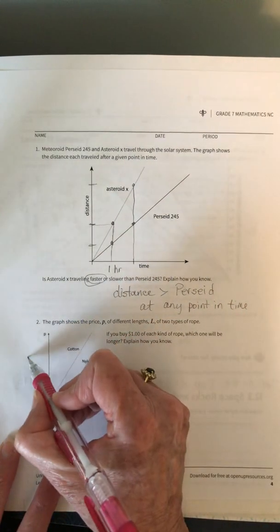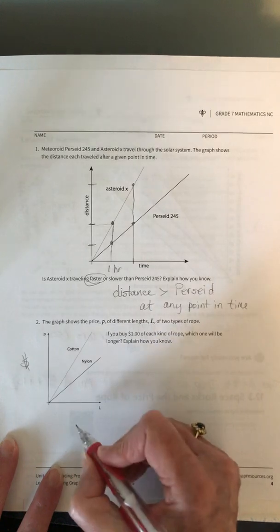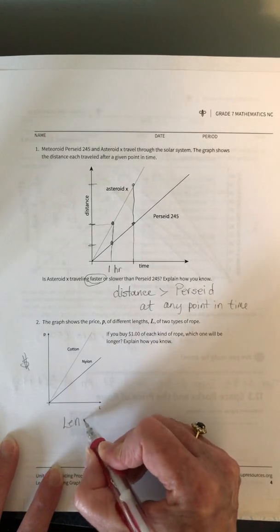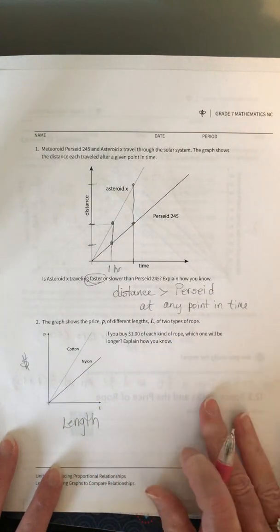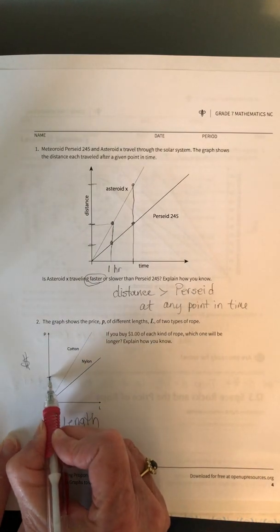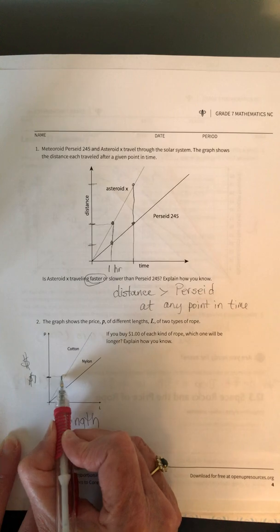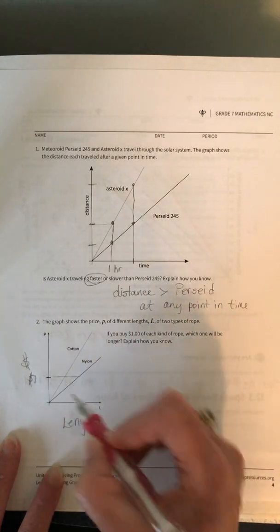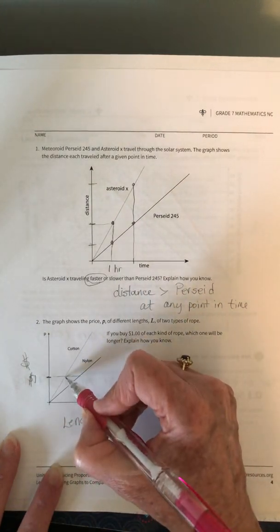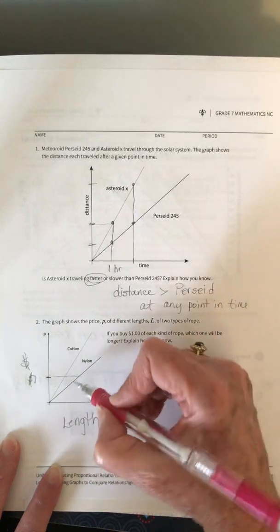Now remember, this is money and this is length. So we're going to pick a point and we're going to call this $1. So we're going to go across here. Remember, this is length.